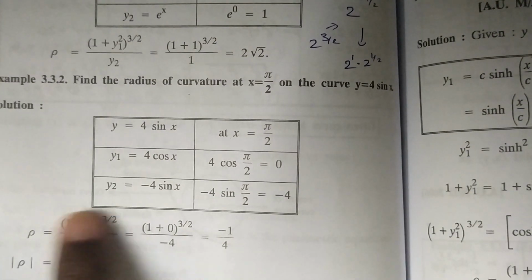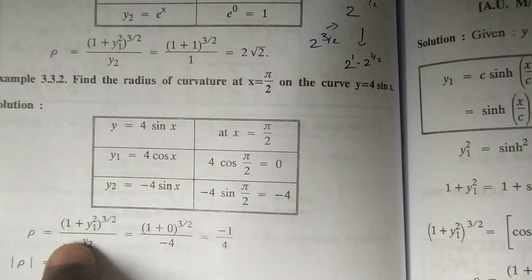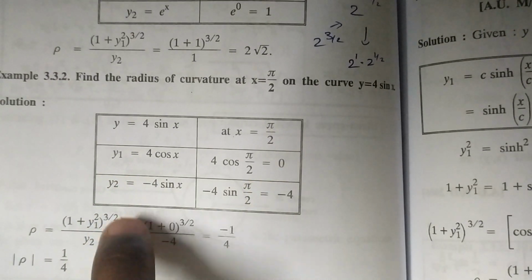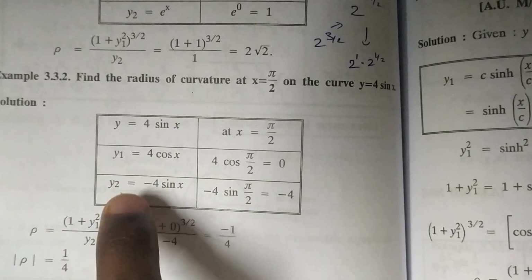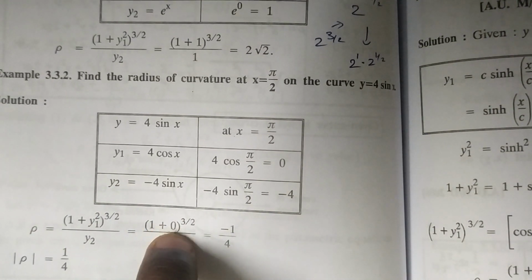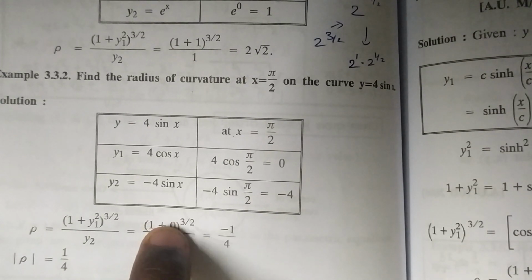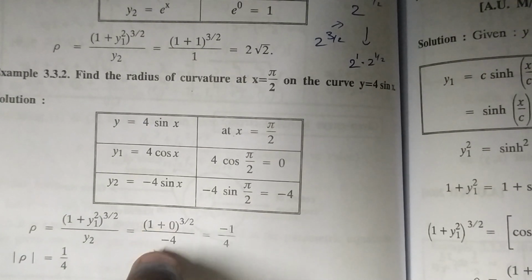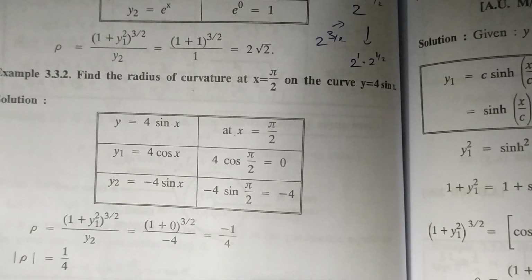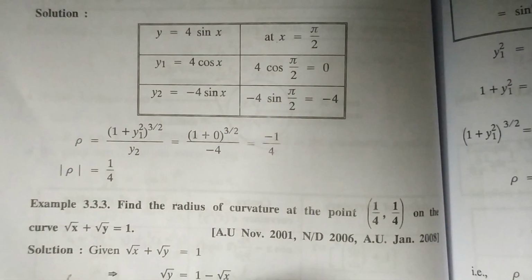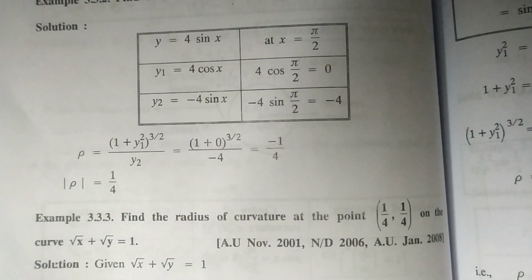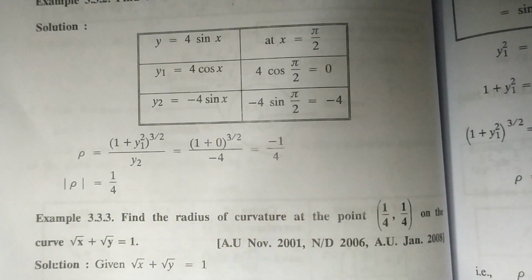Okay. So we are going to substitute it in this formula. So it's 1 plus y1 square, which is 0, so 0 to the whole power of 3 by 2, divided by the value of y2, which is minus 4. You have to substitute here. So 1 plus 0 is again 1 only. Okay. So 1 power anything is 1 again. So here we are having minus, so it will go to the numerator. So it will be like minus 1 by 4. Actually the radius of curvature is a positive value. So we have to consider the modulus. So you will be getting 1 by 4 only.